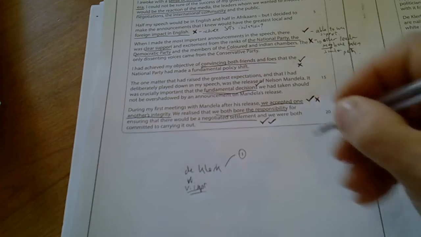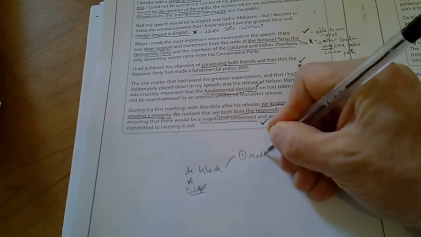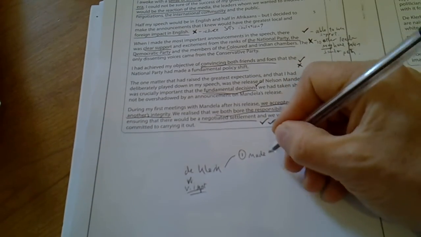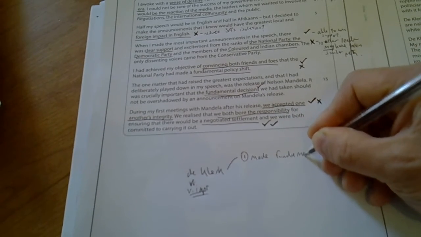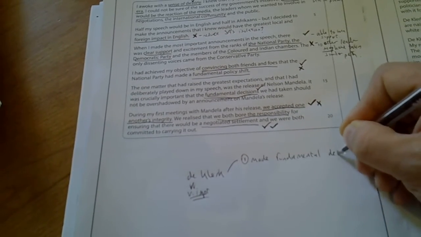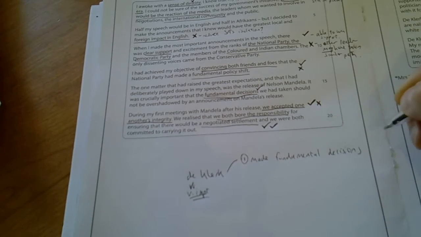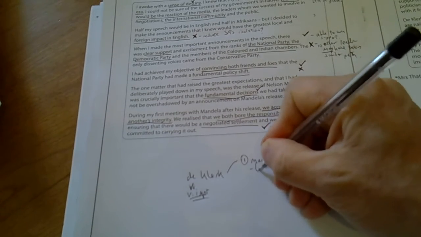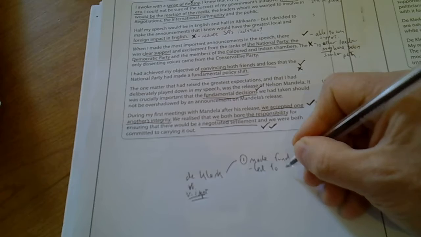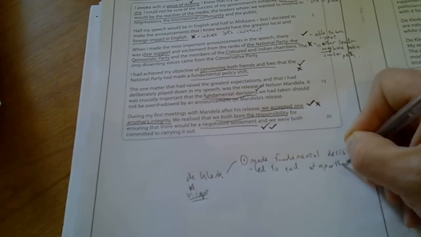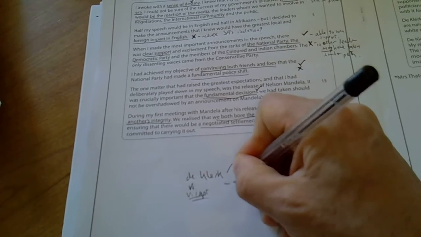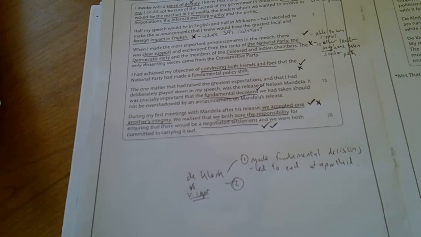So first, that he made these fundamental decisions, this decision to unban the parties, release Nelson Mandela and so on, made fundamental decisions that ultimately led to the end of apartheid, or the first step towards the end of apartheid. That's his first claim, if you like, about his own importance.